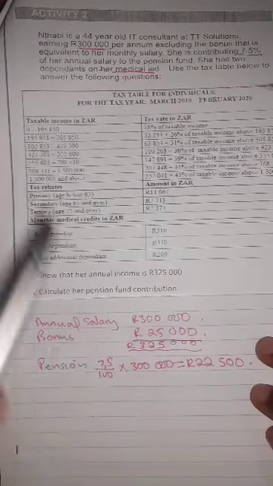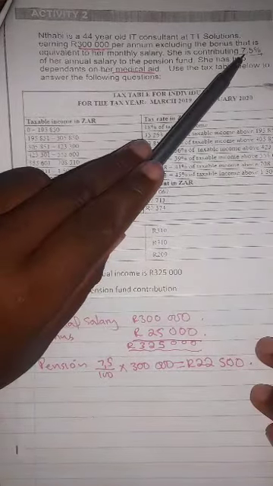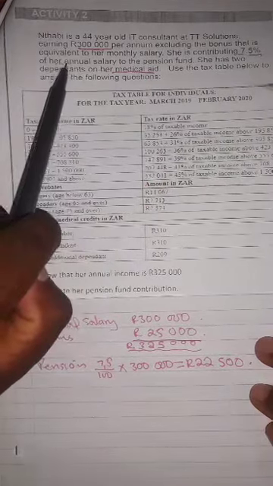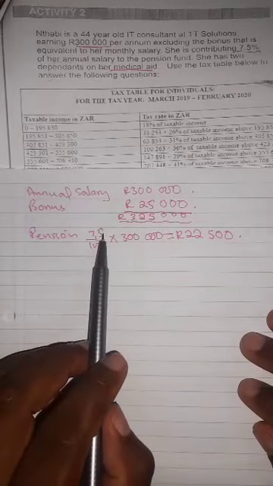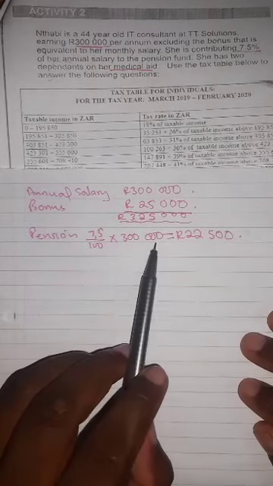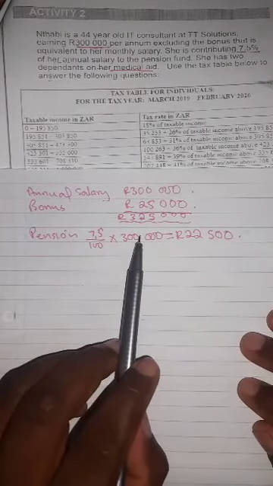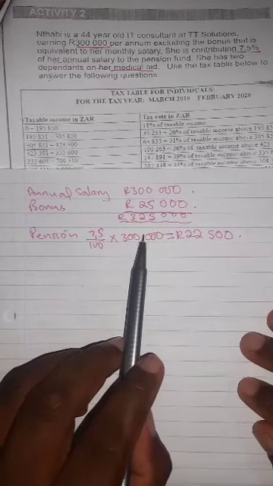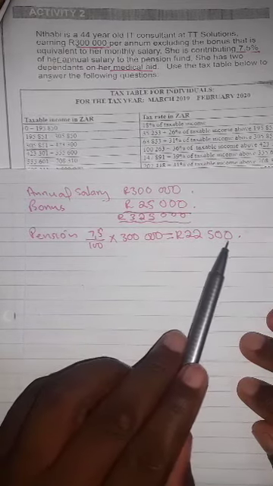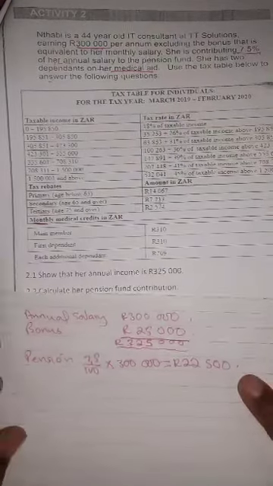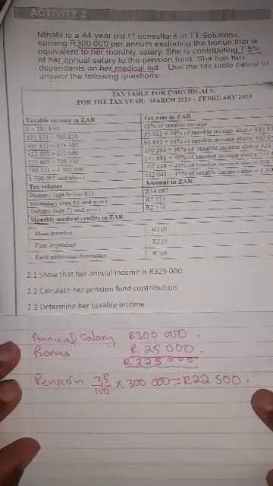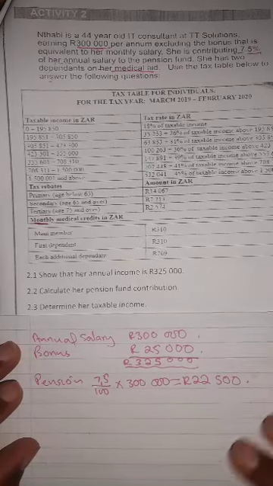The second question, calculate her pension fund contribution. We are told that she is contributing 7.5% of her annual salary to the pension fund. So it's just a matter of saying 7.5 over 100 times 300,000. This is her annual salary. That gives us 22,500. That is her pension.